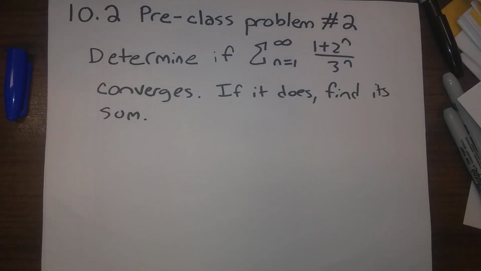Okay, let's end with a second pre-class problem. So please determine if this series converges, and if it does, please find its sum.